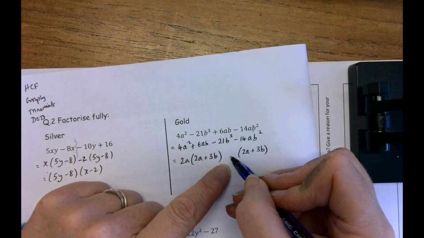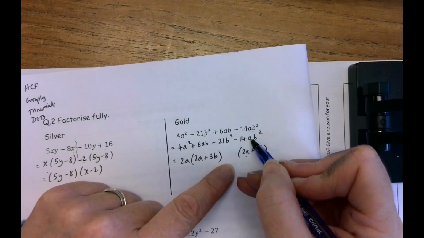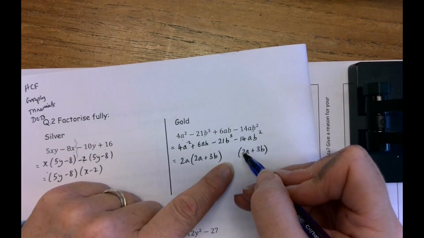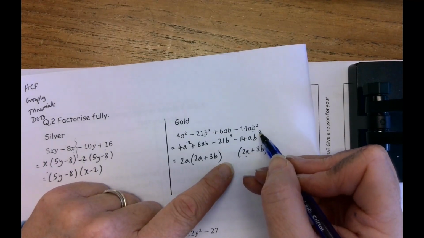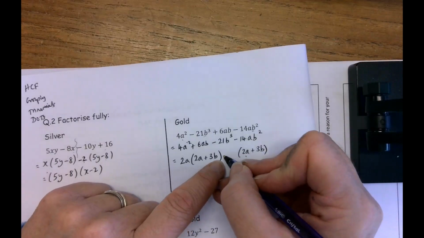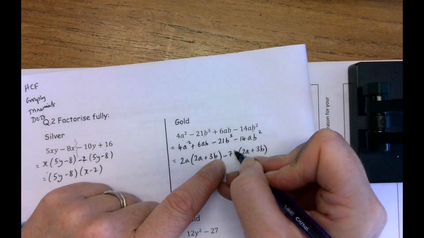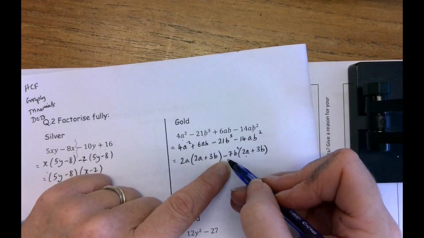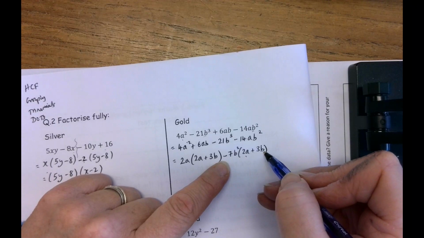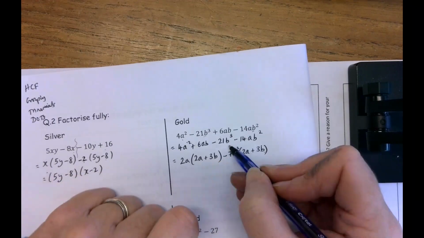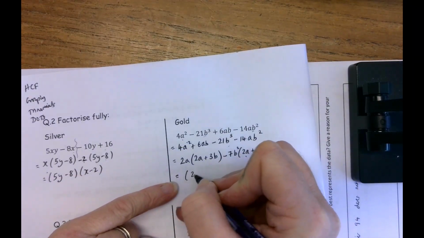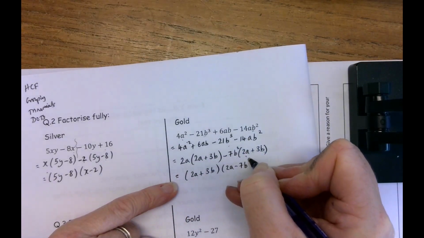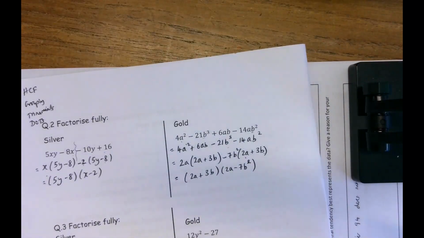What do I multiply by 2a to get minus 14ab squared? So I'm going to need a 7 to get 14. I'm going to need a b squared to get ab squared. I'm going to need a negative, so negative 7b squared will give me negative 14ab squared. And negative 7b squared by plus 3b will give me negative 21b cubed, which is what I have there. So I have 2a plus 3b by 2a minus 7b squared. So that was a tougher one, wasn't it?